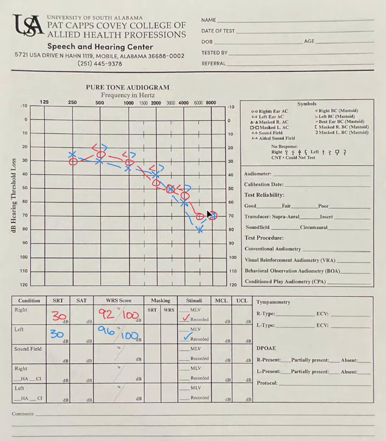Does that make sense to you? Does it sound like what you're experiencing? Most of the time, the patient will say, yes, that's exactly what I'm experiencing. And then from here, we can move into counseling on hearing aid options.